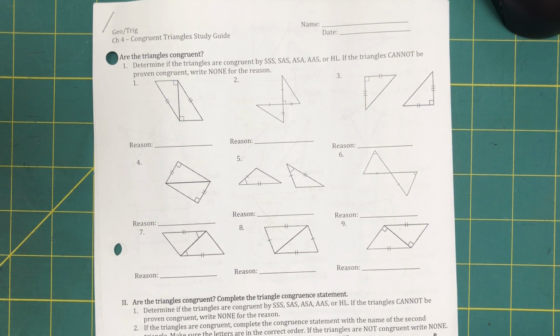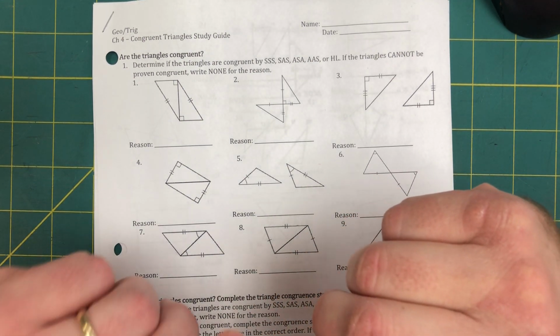Today I'm going to be doing some problems out of this triangle congruence review paper. I'm going to do some and leave the others for you. I am going to jump around a little bit, but I hope it's helpful.